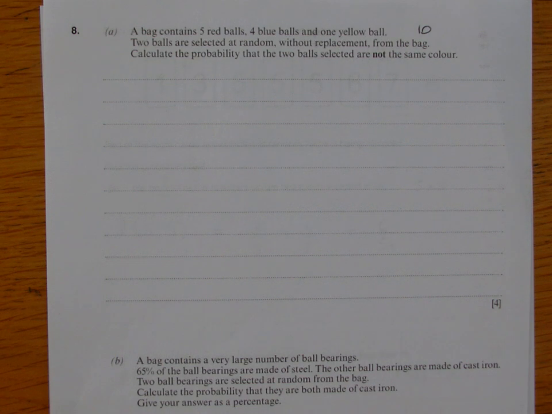The bag contains 5 red balls, 4 blue balls and 1 yellow ball. So we've got 10 in total when we add them up. And it says then 2 balls are selected at random without replacement from the bag. Calculate the probability that the 2 balls selected are not the same colour.